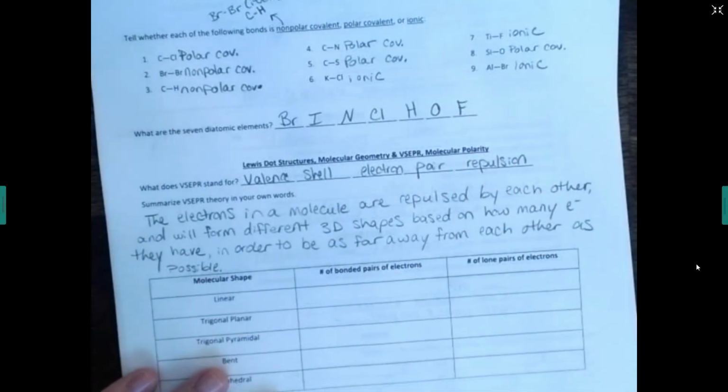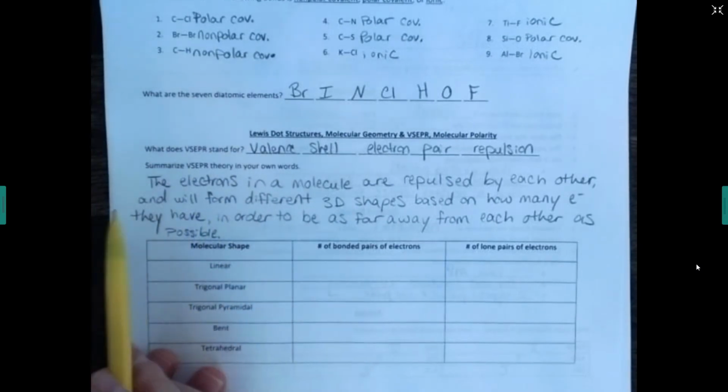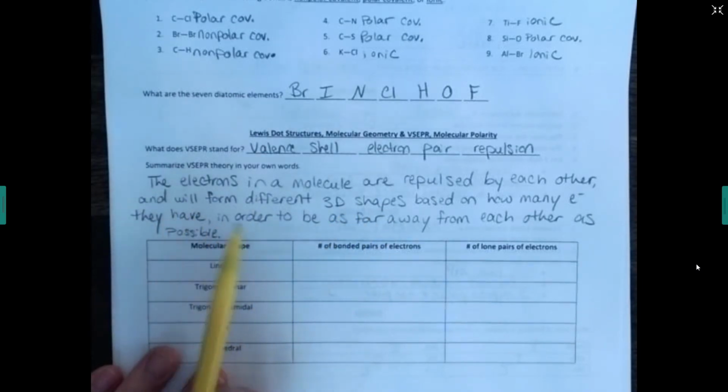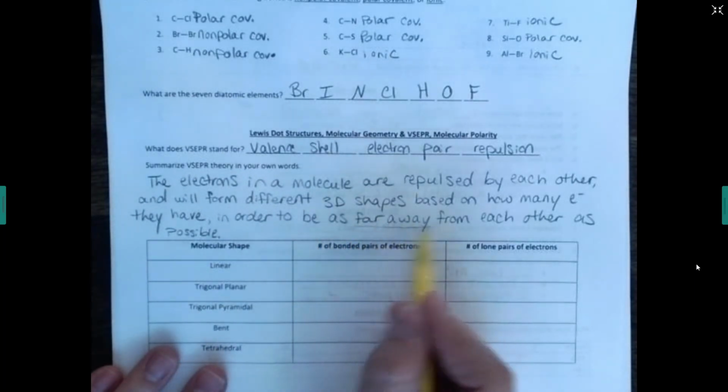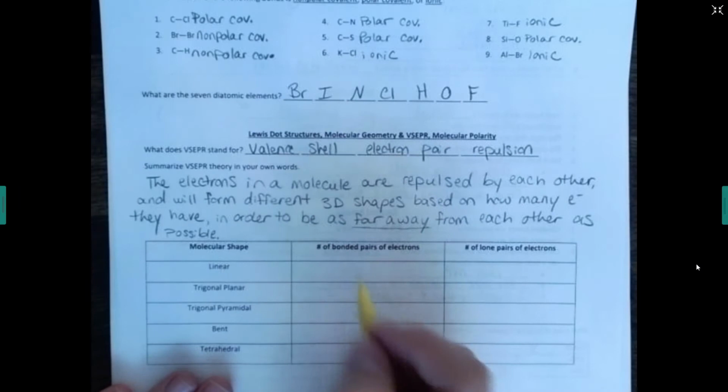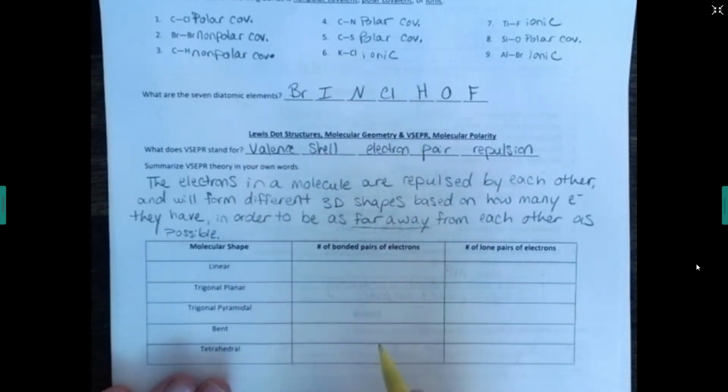But basically, what does it mean? So I already wrote this in. I said the electrons in a molecule are repulsed by each other. So they'll form different three-dimensional shapes based on how many electrons they have in order to be as far away from each other as possible. That's basically VSEPR theory, is all the electrons are trying to get as far away from each other as they possibly can, and because of that, they're going to form different shapes to get all those electrons and bonds away from each other.